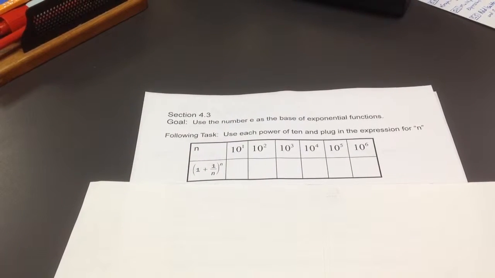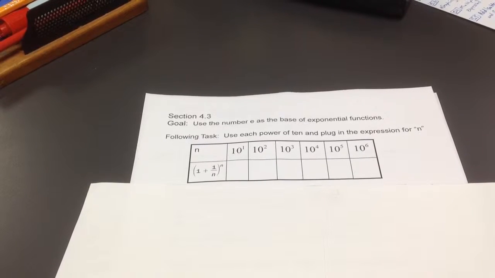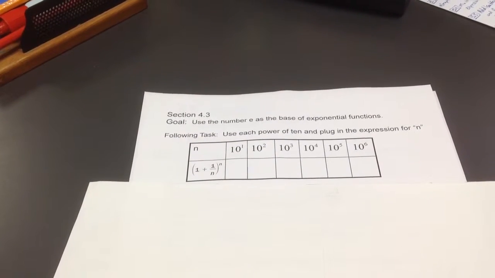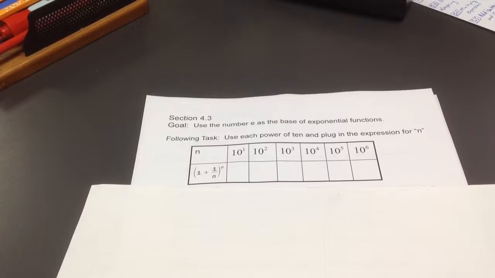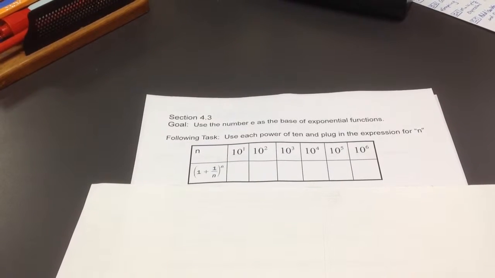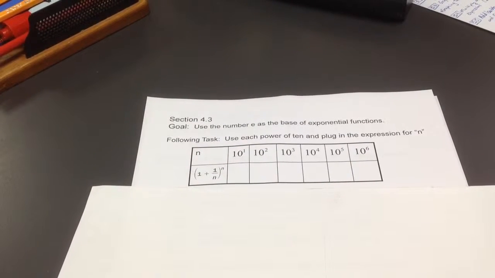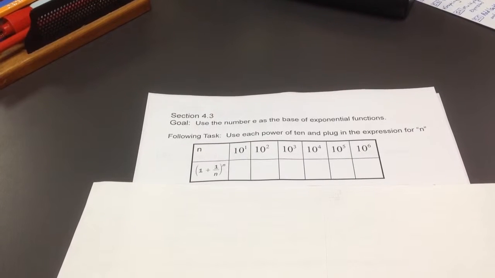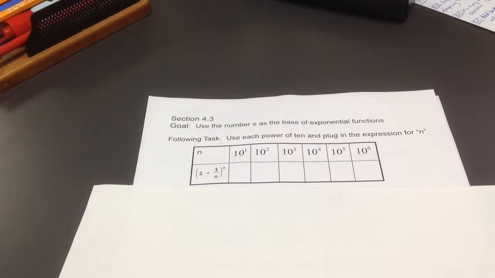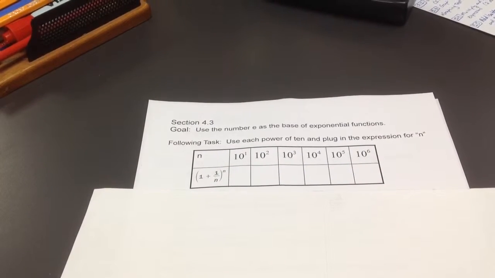Well, this is an unorthodox way of teaching a lesson, but I had to be out today, which I told you guys about yesterday, and I just want to make sure that we're moving along. We're going to be doing section 4.3 today. And in 4.3, we're going to be discovering something called the number e.